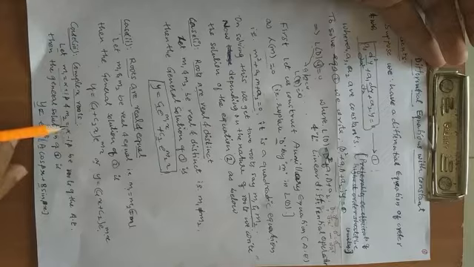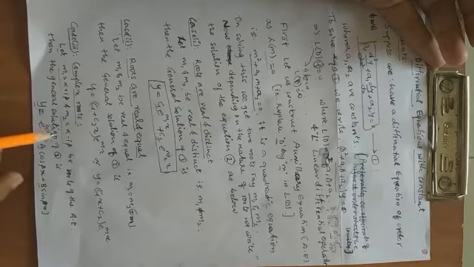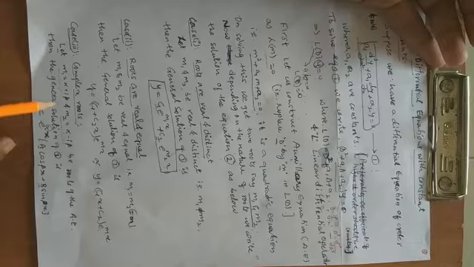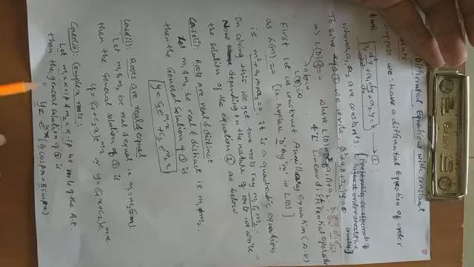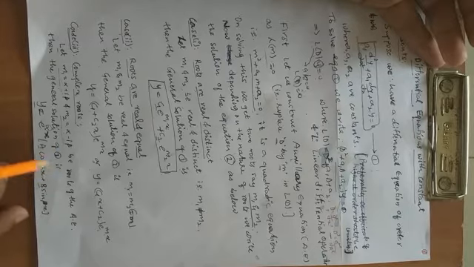Whenever we talk about complex roots, keep one thing in mind: complex roots always exist in pairs. That is, if one root is alpha plus i beta, another root must be alpha minus i beta. Let m1 equal alpha plus i beta and m2 equal alpha minus i beta be the roots of the given equation.